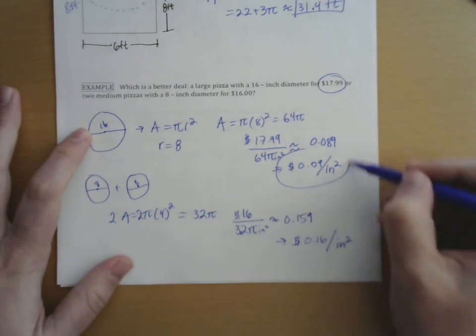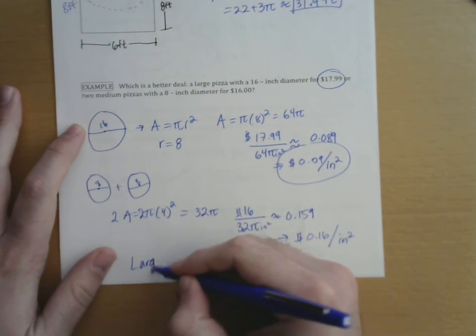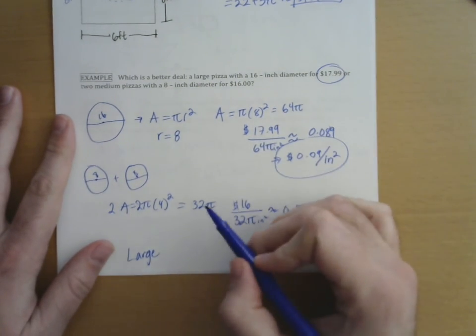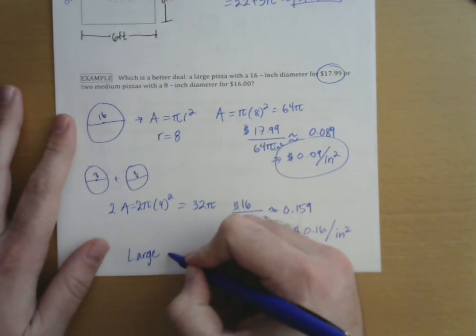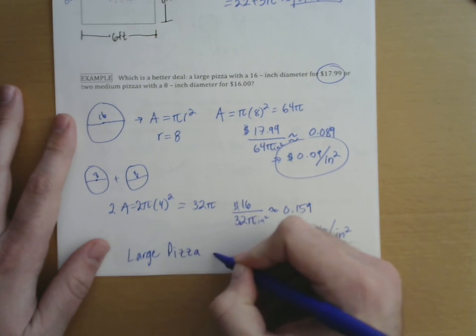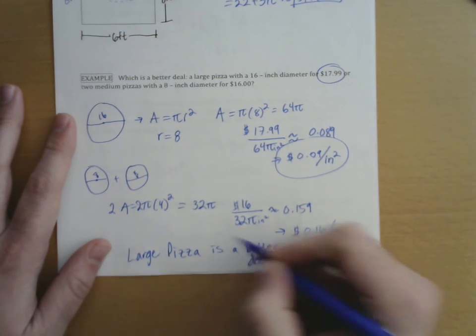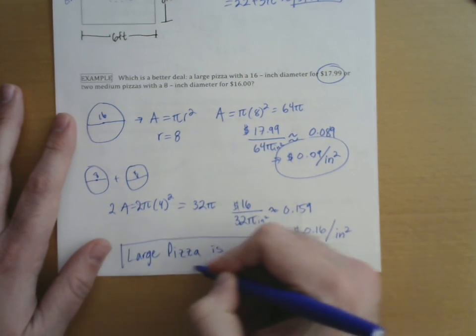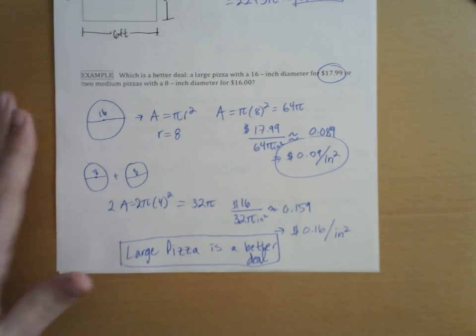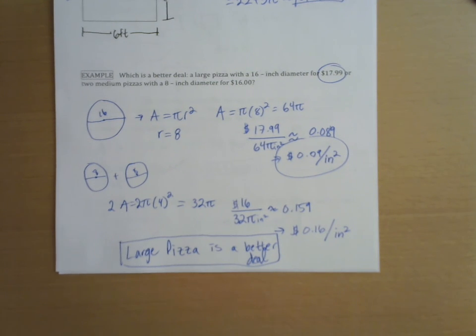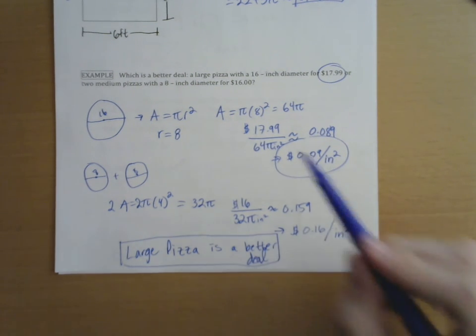So that means that this is the better deal because you're paying less for square inches. And you're getting more square inches here. You're getting 64 pi versus 32 pi. So the large pizza is the better deal. And this is a strictly numerical sense in the word better. Right? You get more and you pay less per square inch. Now, if you have 2 people that want 2 very different things, then maybe this isn't the right deal for you, but it is the better deal. It has the most value in it.